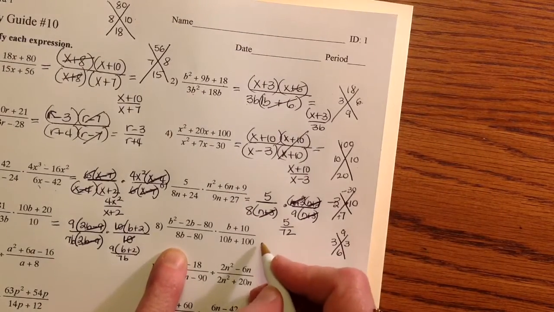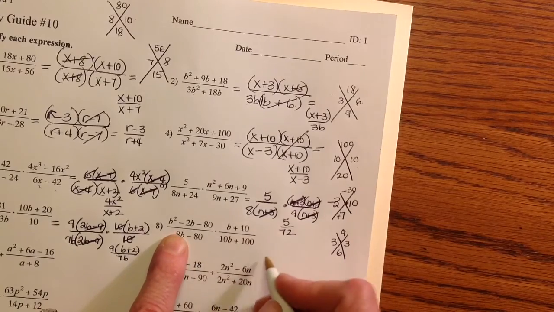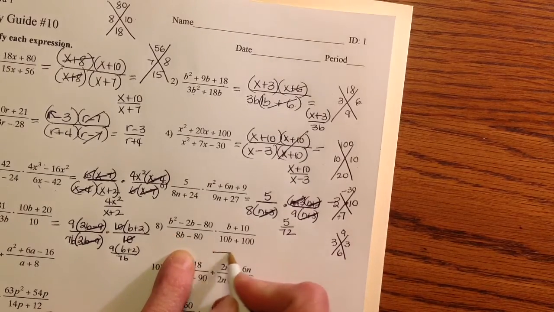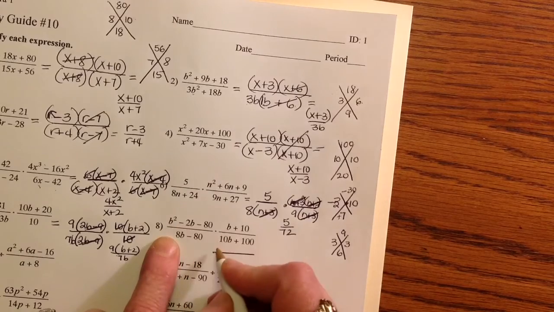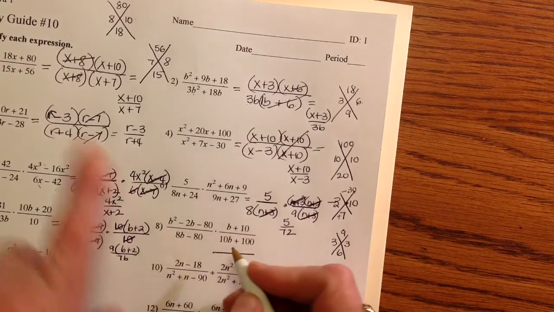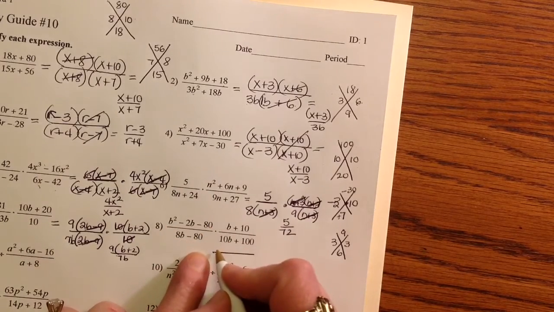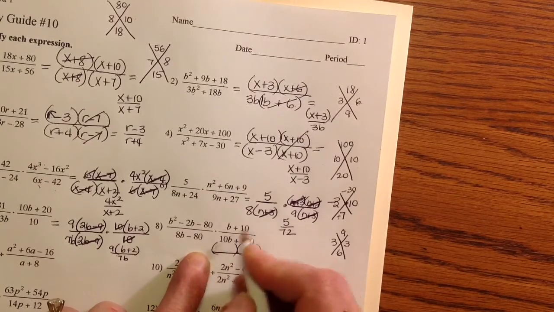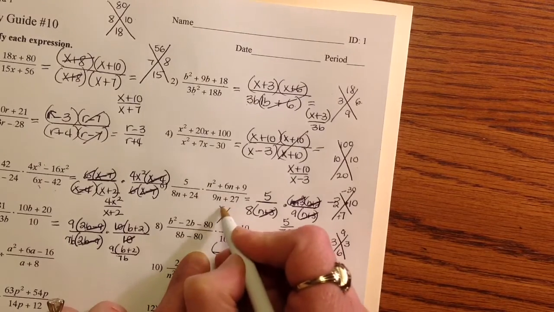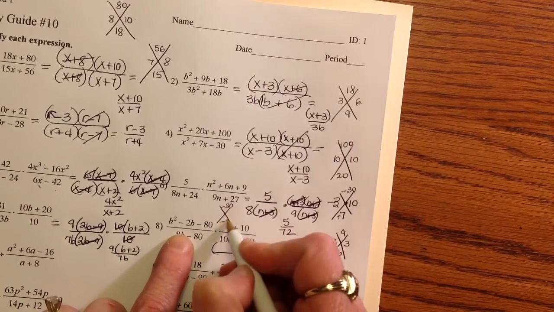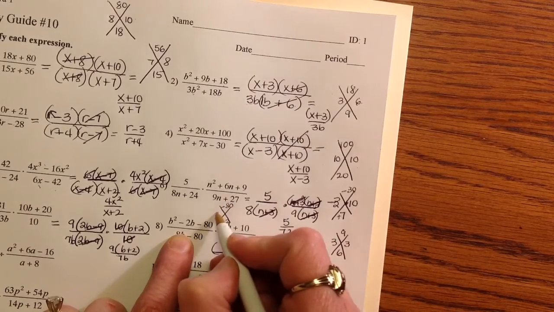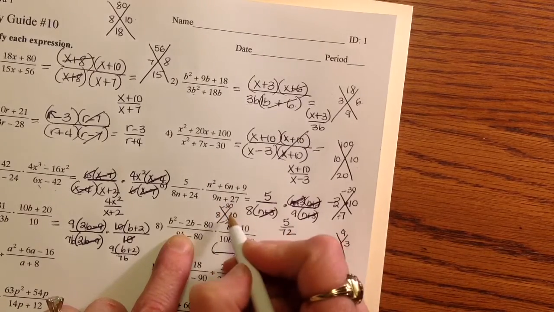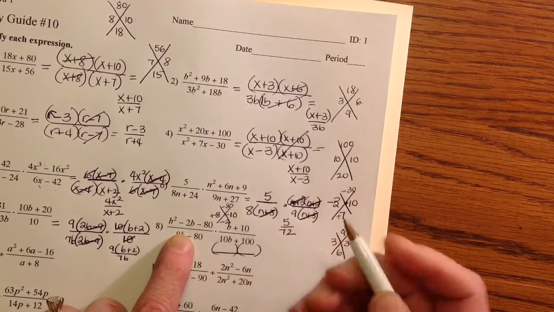Number 8, again multiplication. So we've got a trinomial. I think I'm going to try to squeeze it in under here. And I need factors of 80. We were doing 80 a while ago, but now it's a negative 80. I'll put my x right here. Negative 80, negative 2. So it's got to be an 8 and a 10. And this one will be negative and this one positive.